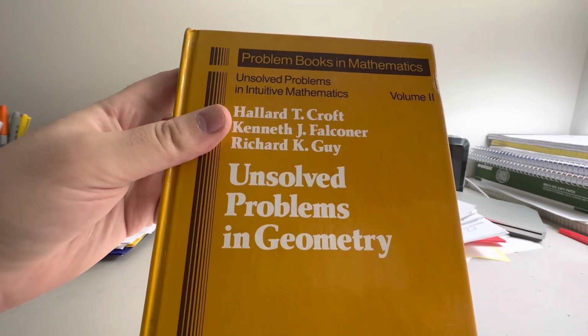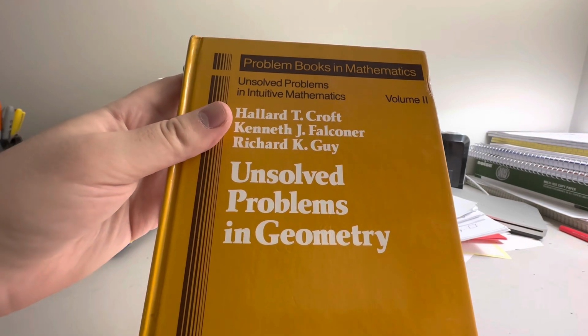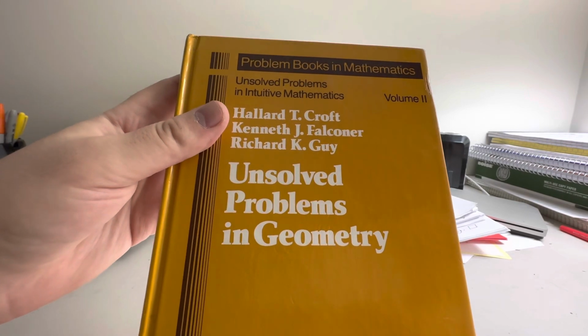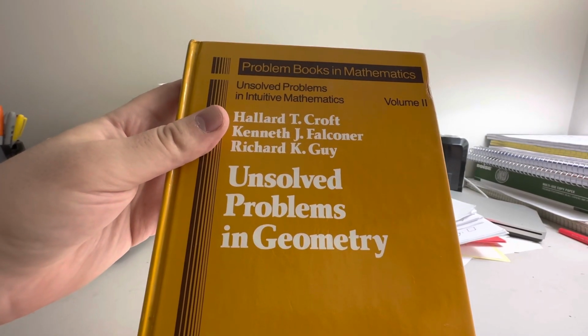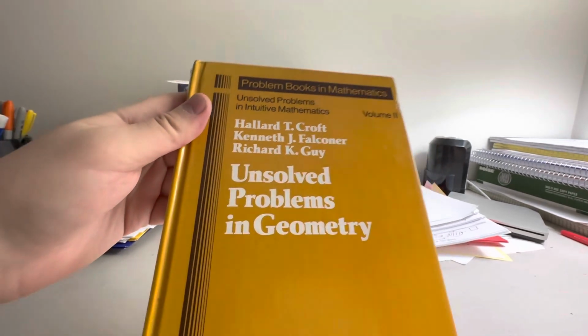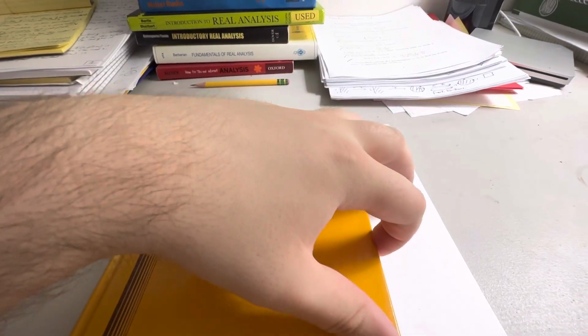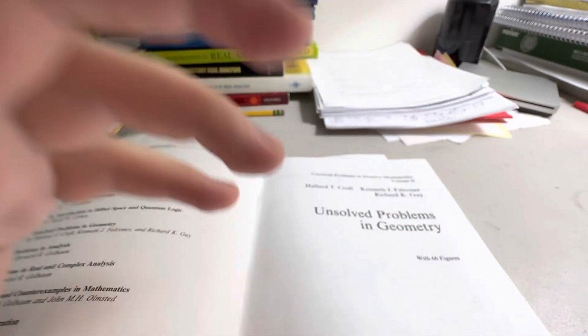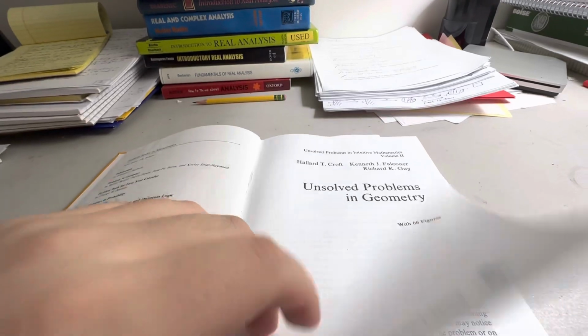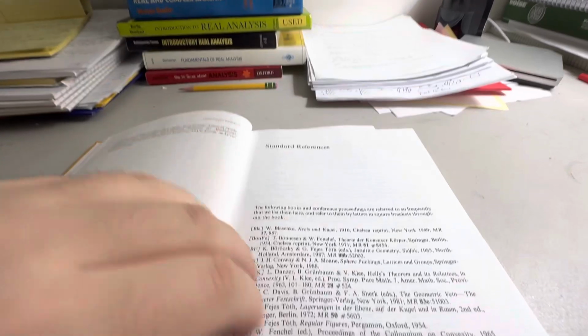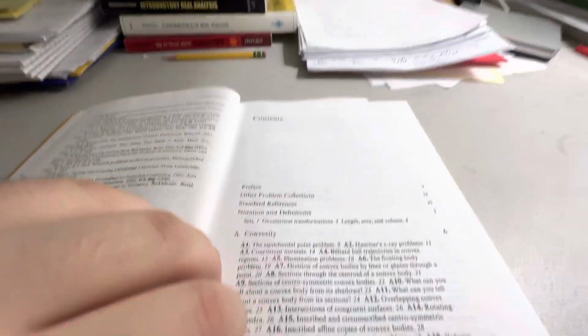Falconer is a name that I've heard of before. I believe I used a book on fractal geometry written by Falconer when I was writing my thesis, so I'm familiar with him at least. This book is not very big, as you can see, but it's just a collection of problems that supposedly are still unsolved. I'm not sure how many of these have been solved or when this book came out exactly, but I thought I would show it to you, and where the exact problem came from and how it was stated. The universal convex body problem.